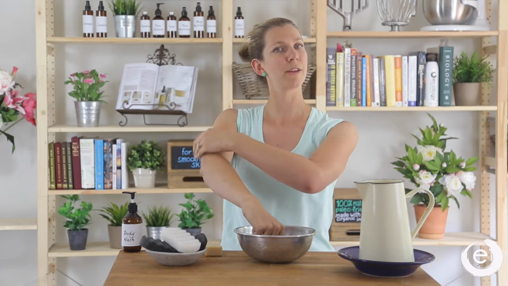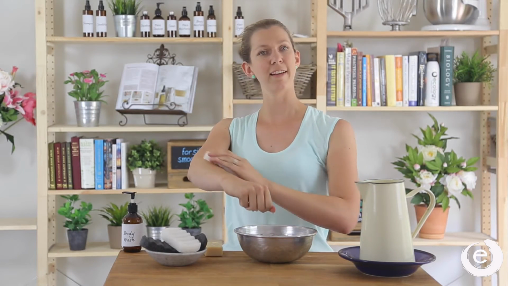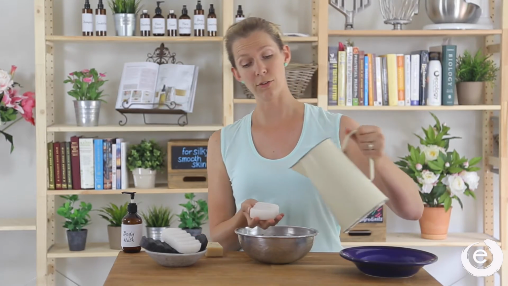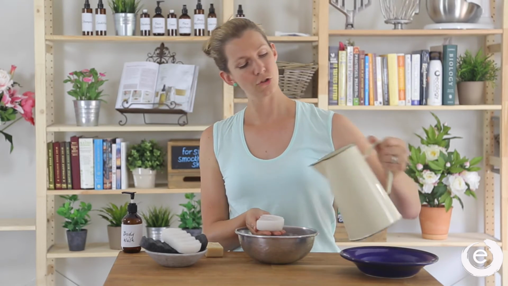Then gently press it between your palms to push out any excess water. Then using circular motions, gently massage your skin with the sponge, just nice and gently. Then when you're finished cleansing, you can simply rinse your sponge under the running water, as well as yourself, gently pressing out any excess water till it's relatively dry.